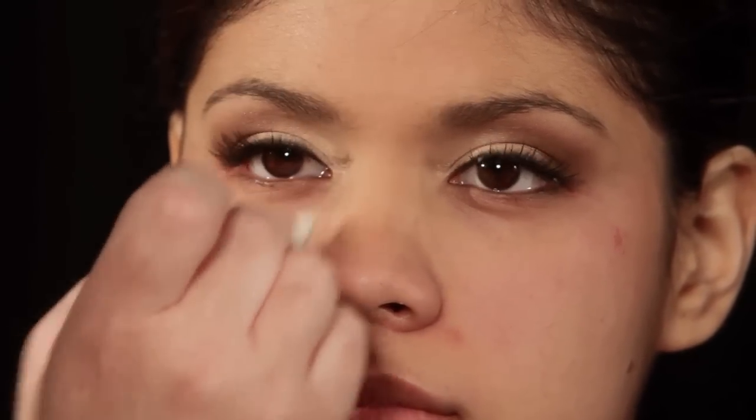And look, that would have been left on her face. Okay, and you can see how it's already starting to elongate that eye by doing that.